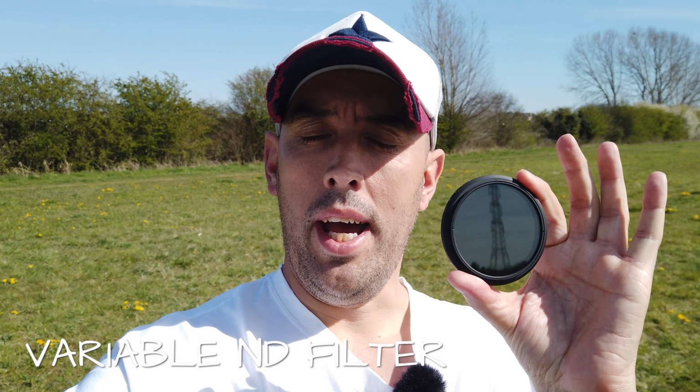Okay, so the next filter we're going to take a look at is the variable ND filter. Now let's dispel a few myths about this as well. You don't use it for astrophotography. Again, it doesn't make your grass greener, clouds whiter, sky bluer. It doesn't add detail or contrast. Again, it doesn't make your photos look professional. This works in the same way that a standard ND filter works, but you get to vary how much light is restricted into the camera.